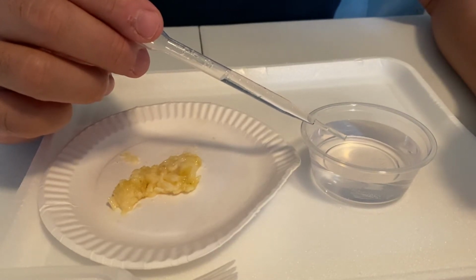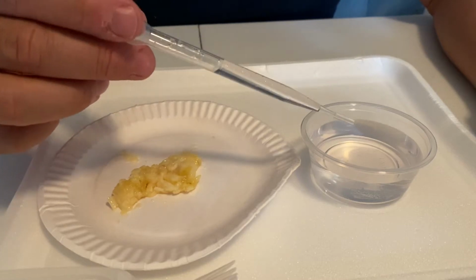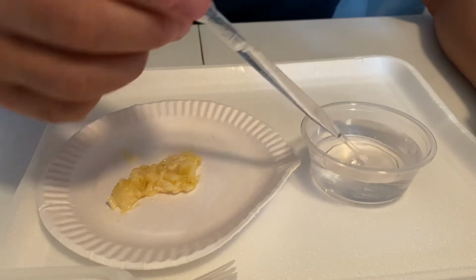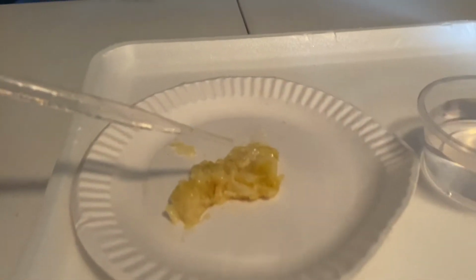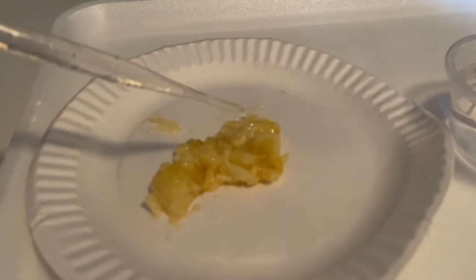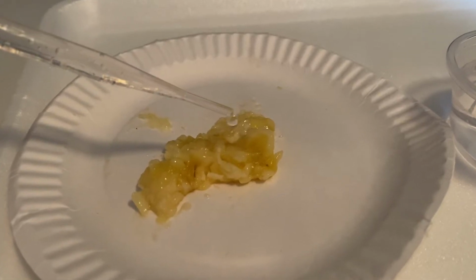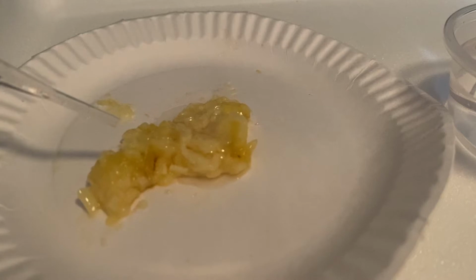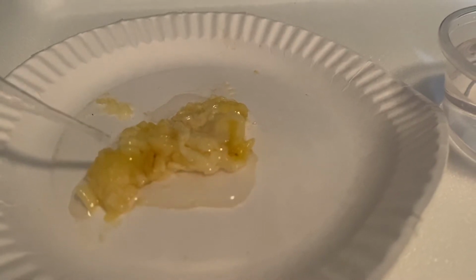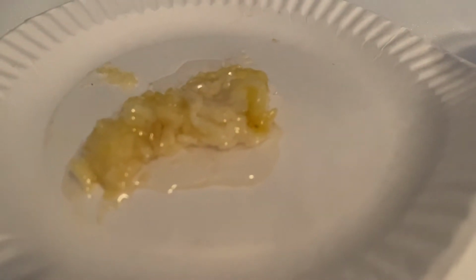Okay, welcome back. Here we go. We have our pipette. We're going to take some of our hydrogen peroxide inside, and we're going to drip some on. Let's see if our predictions were correct. Huh.